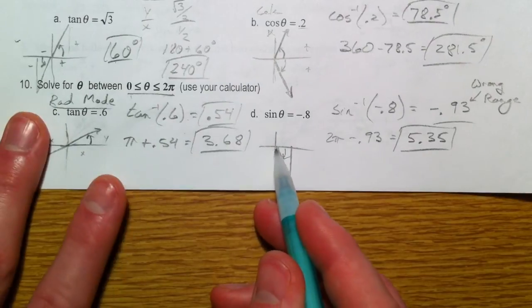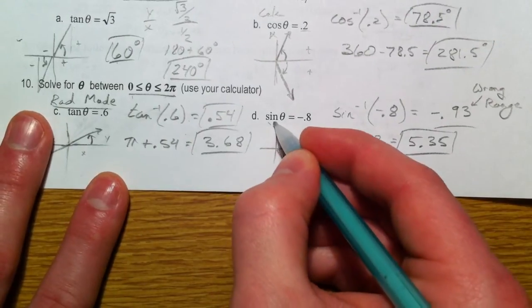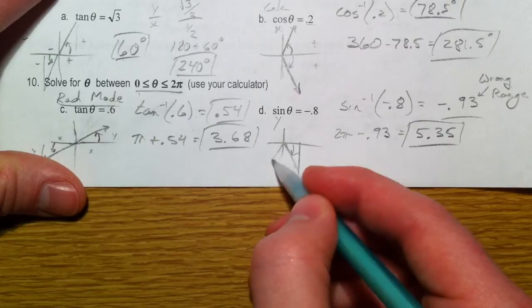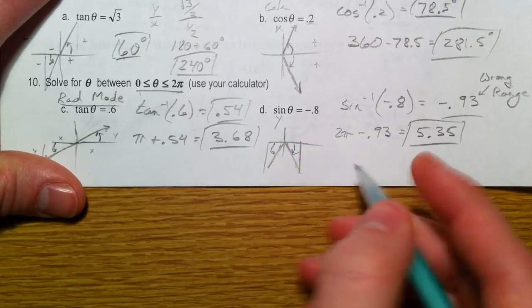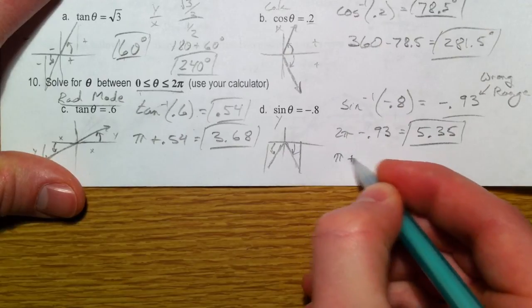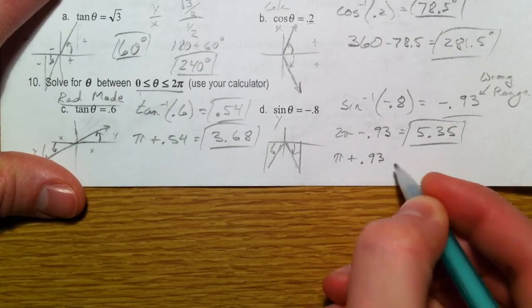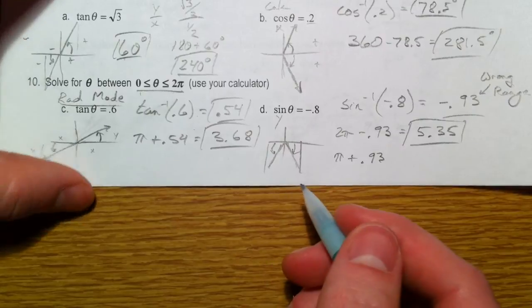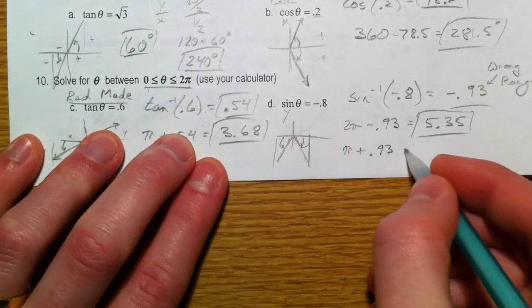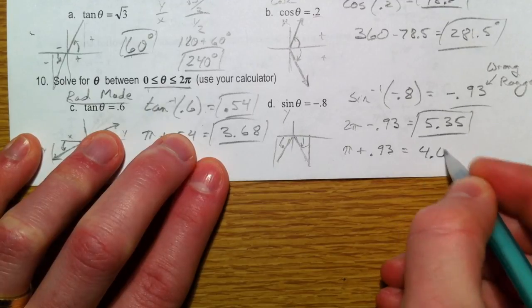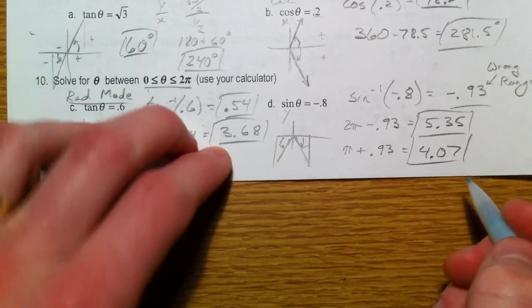And then where else is sine negative? Well, sine is the y value, and so sine is negative when we go down like this. So I'm going to do pi plus 0.93 because we're looking at the negative y values. So pi plus 0.93 is 4.07. And that's what we're looking at.